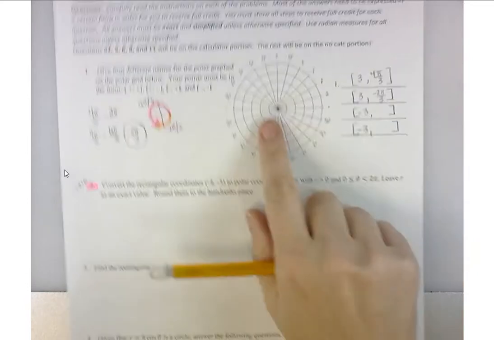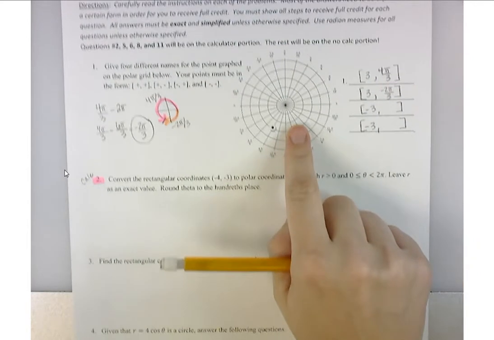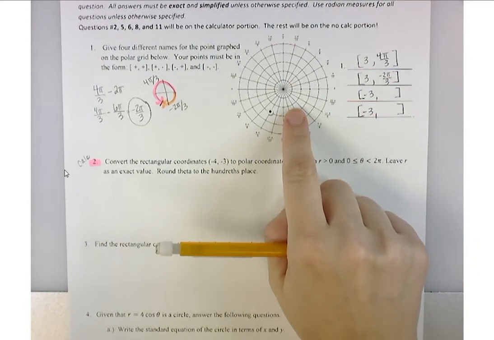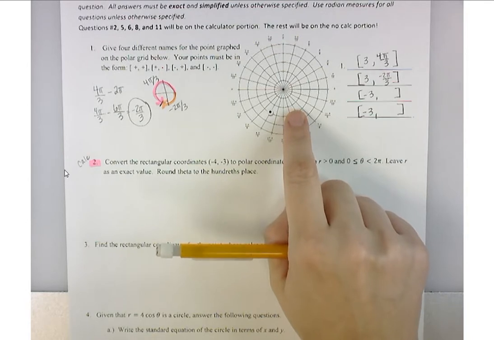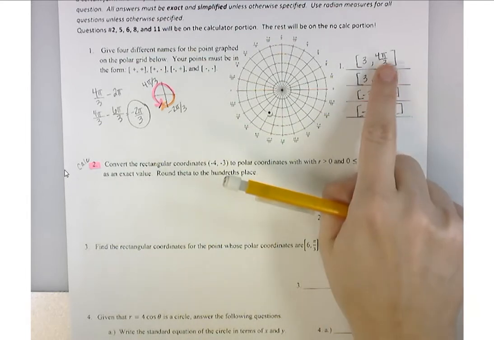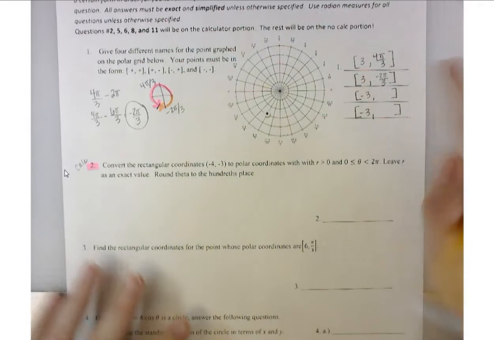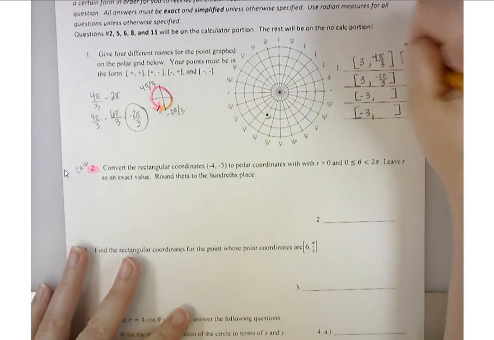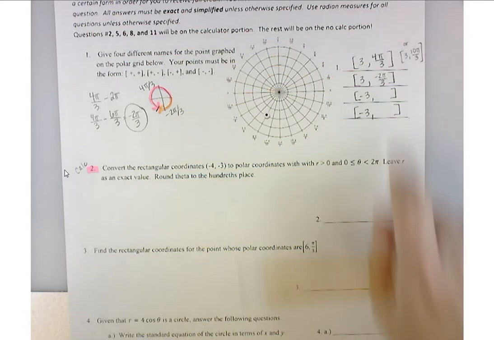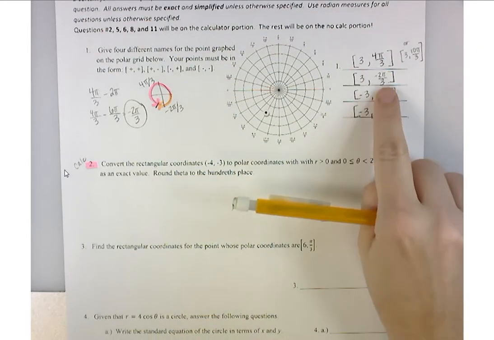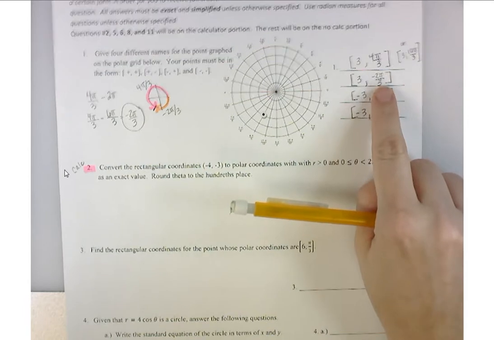Okay, so this is something that you guys did on your treasure hunt packet, and then we also did this in 8.1. Okay, remember how you could add 2 pi or subtract 2 pi? So if you did add 2 pi to this, did you guys get 10 pi over 3? That would be another acceptable answer. Okay, so you could have that, or you could have 10 pi over 3. That would be perfectly fine. Okay, then go back to 4 pi over 3 and subtract 2 pi to get the negative 2 pi over 3.